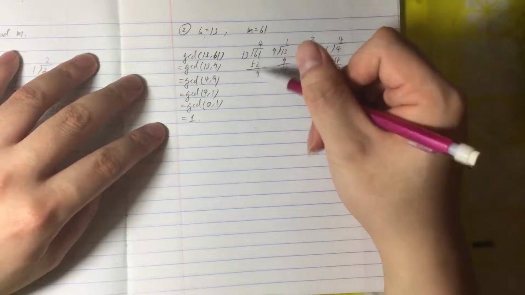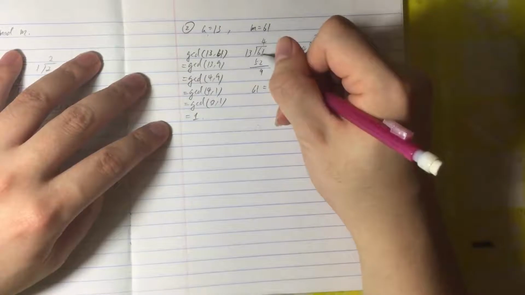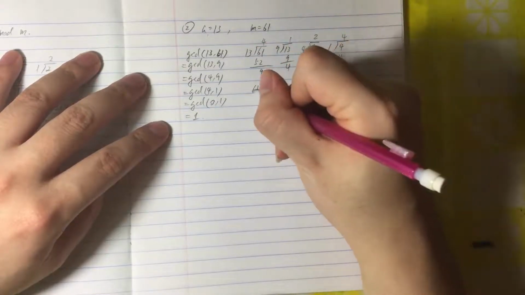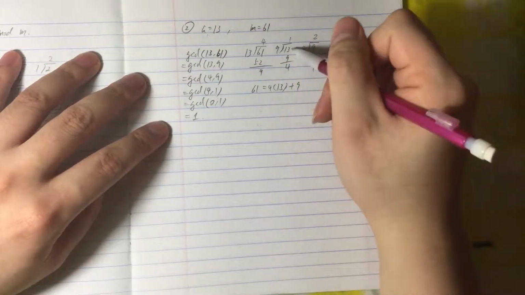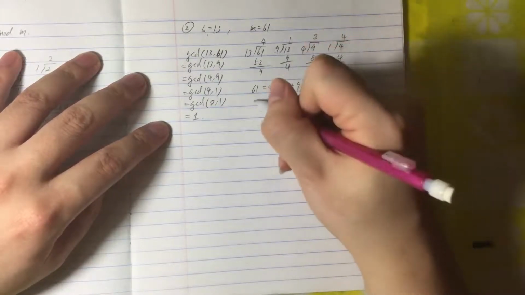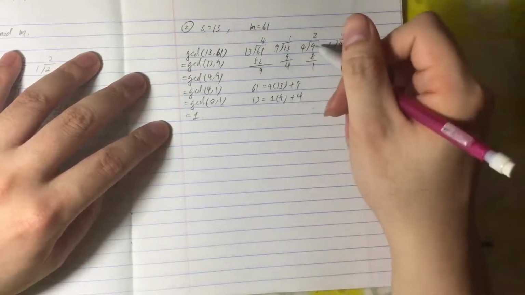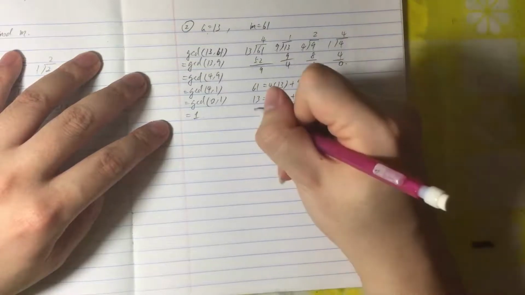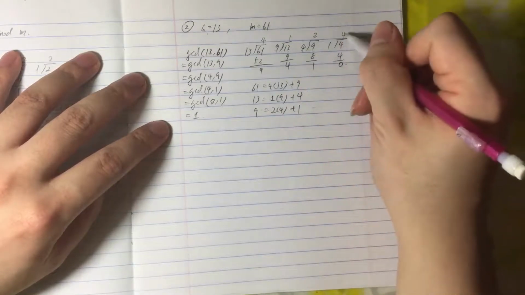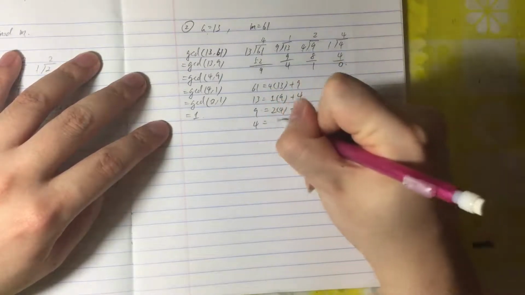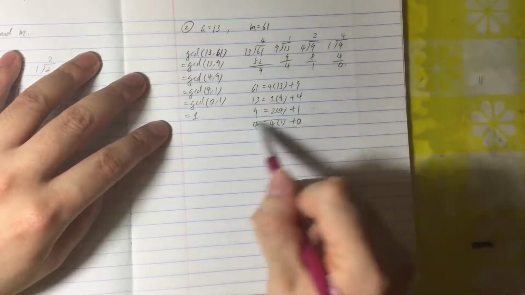Let's first of all rewrite each division as an equation. 61 equals 4 times 13 plus 9. Next division, 13 equals 1 times 9 plus 4. Next division, 9 equals 2 times 4 plus 1. Next division, 4 equals 4 times 1 plus 0. Then we cross out the last row.